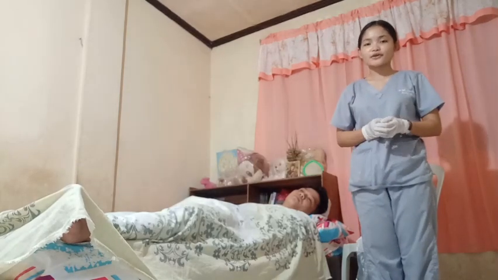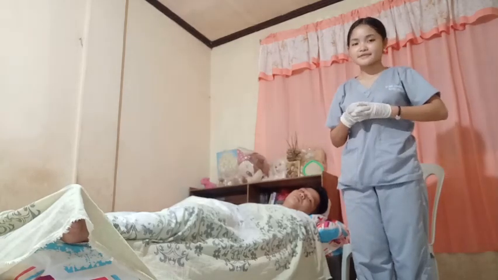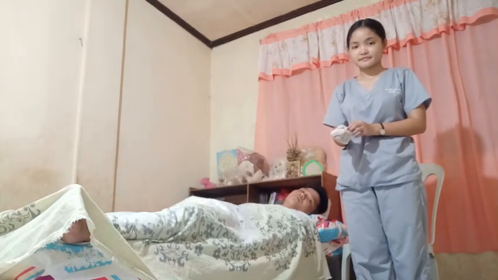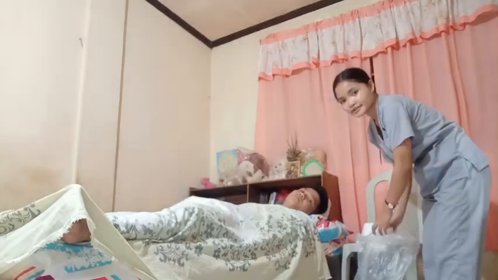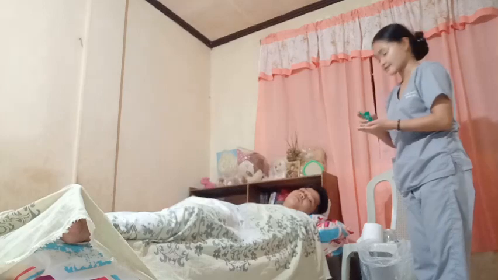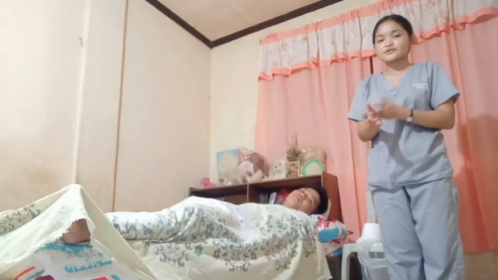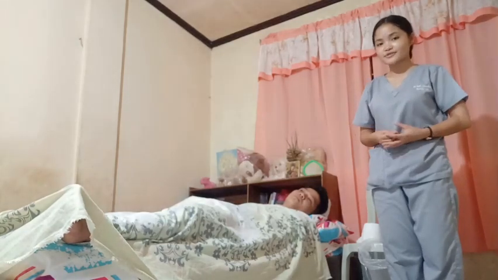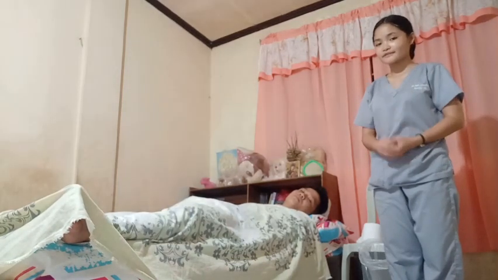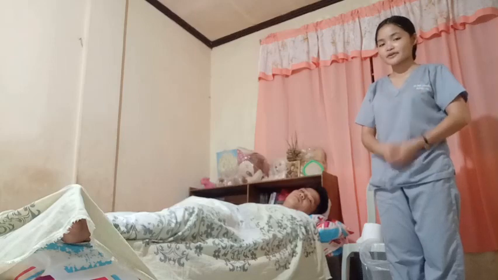So after that, we are going to remove our gloves, discard them, and then perform hand hygiene. To provide privacy to our patient, we are now going to leave him so he can start voiding.